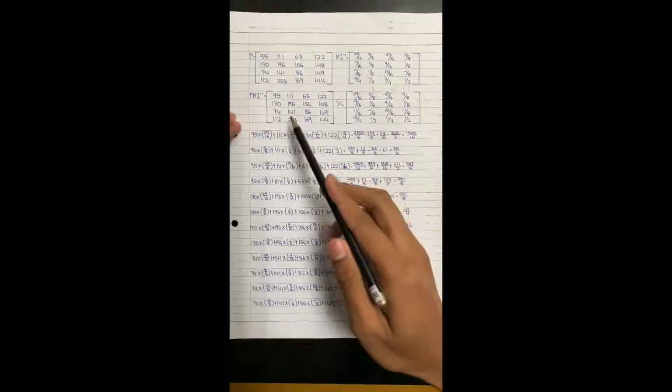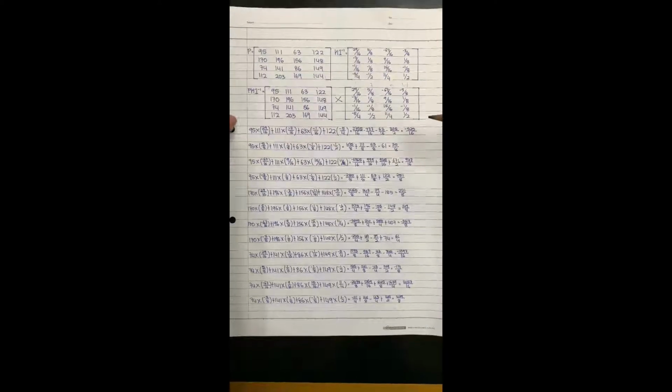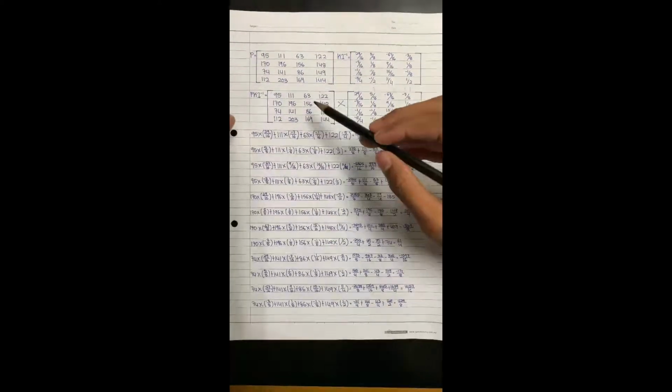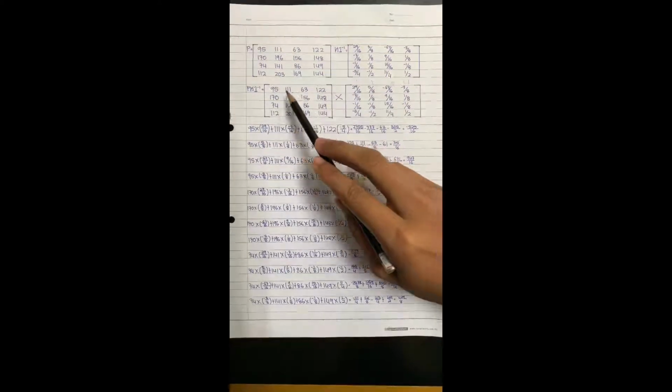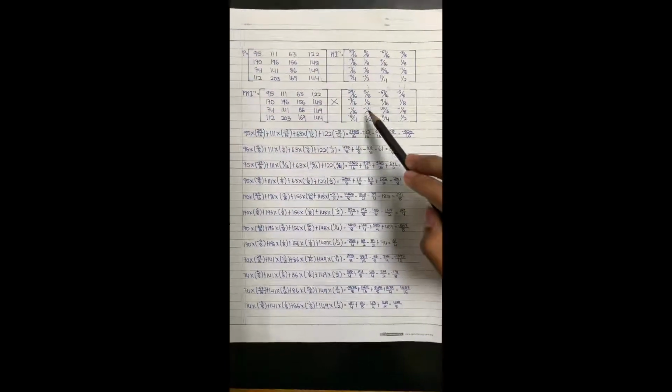So to get the product, the first row and the first column, we need to multiply the first row of P and the first column of the inverse of K1. Then we'll get the first position. And to get the second position in the row, we need to multiply the first row of P and the second column of the inverse of K1.